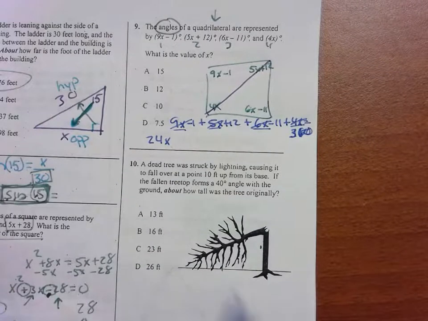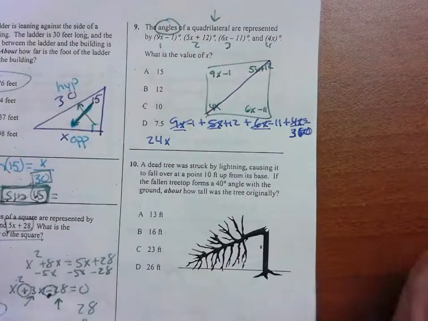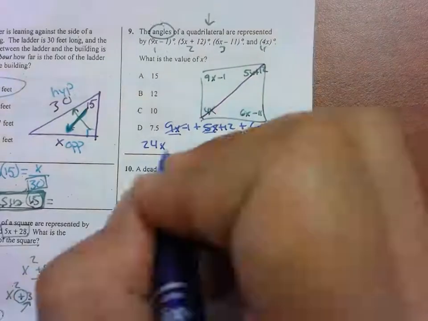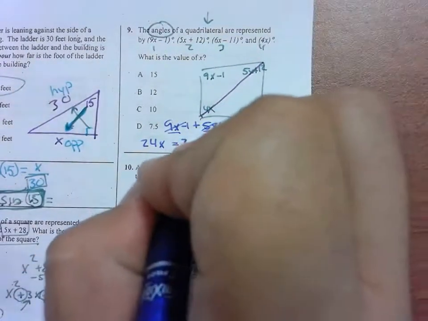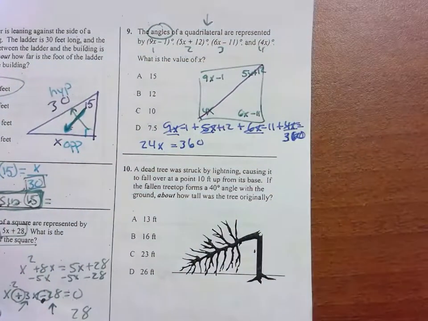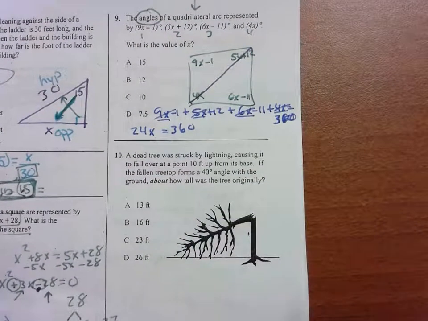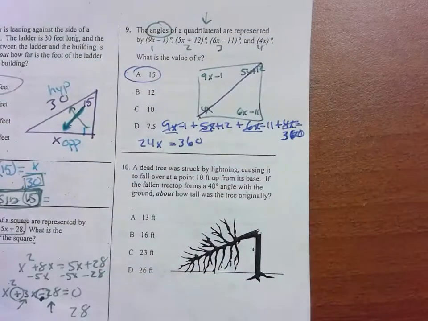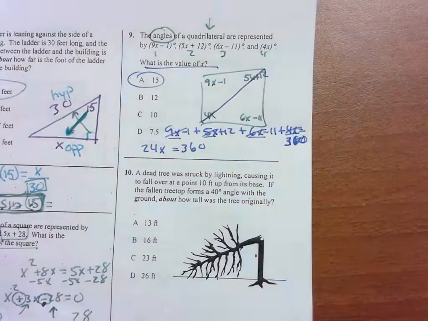All right, now combine your constants. You got minus 1 plus 12, which is 11, minus 11, 0. So 24x equals 360. So 360 divided by 24 is? 15. That's x. Did they tell you to find x? So you're done.